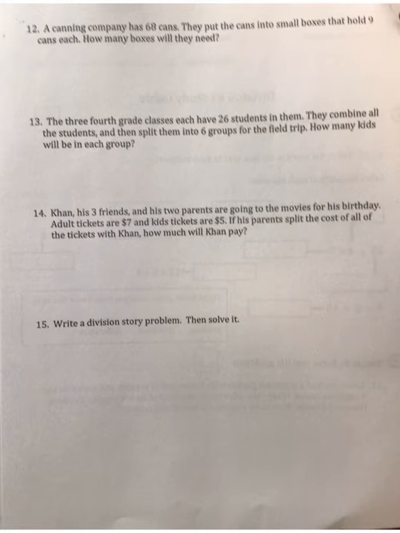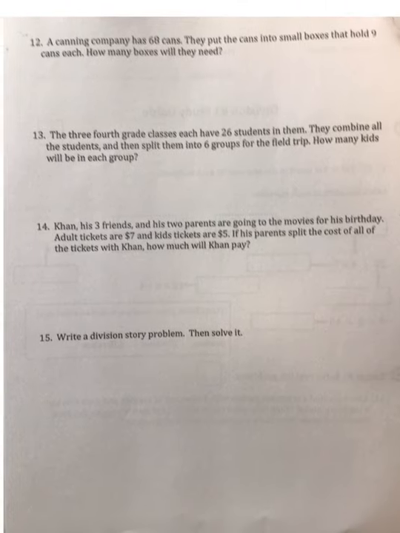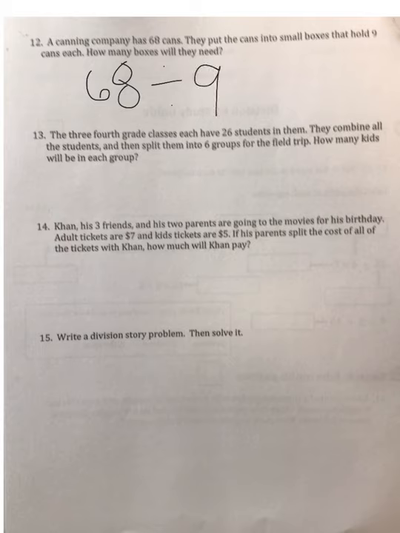Again, we have some real world problems. It's a little blurry, so I'm sorry about that. A canning company has 68 cans. They put the cans into small boxes that hold 9 cans each. How many boxes will they need? So again, we're given 68 as their total. They put the cans into small boxes that hold 9 cans. So we're going to do 68 divided by 9.